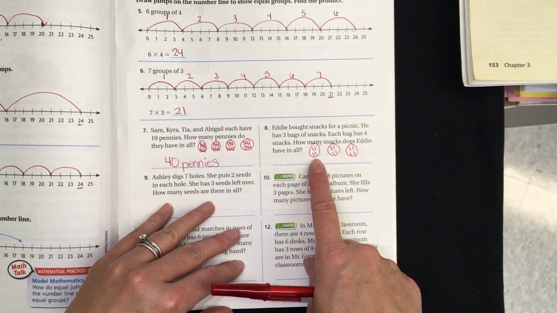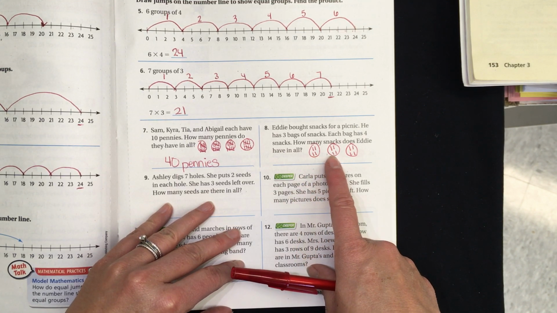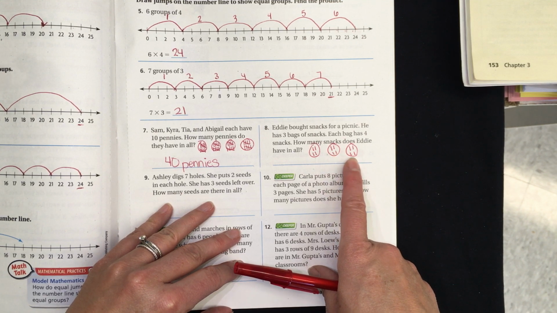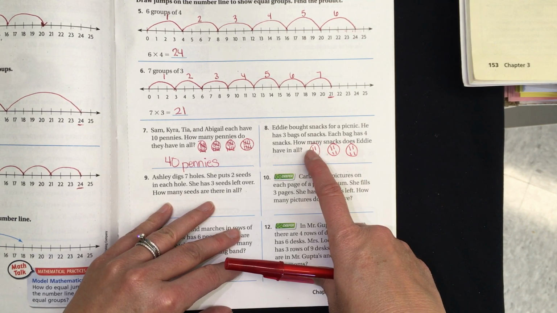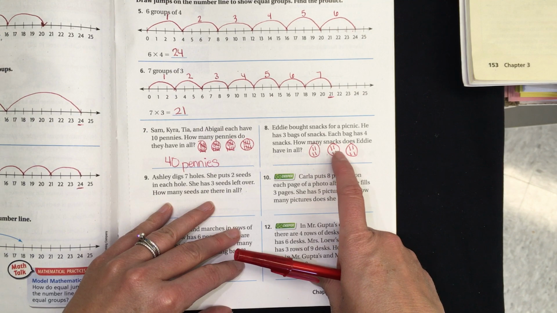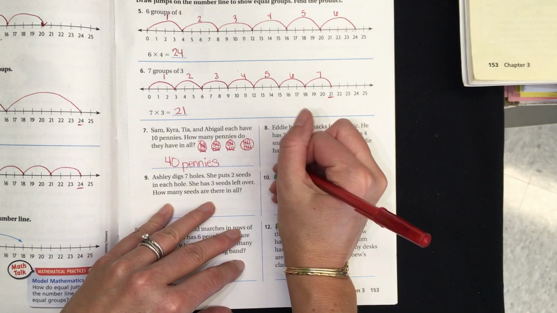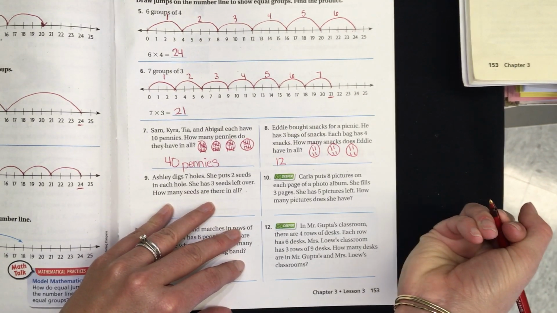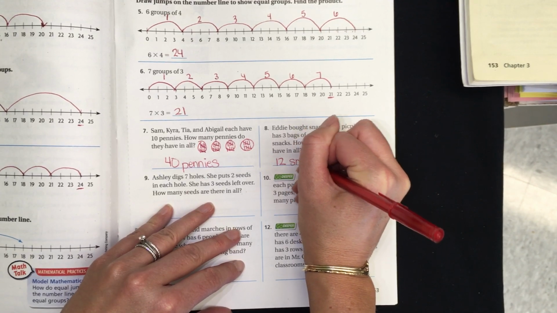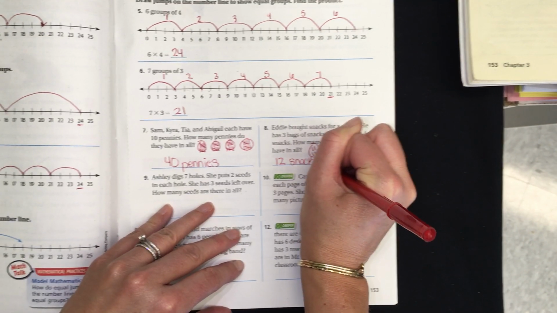Well, you can count by 4s. 4 plus 4, 8 plus 4, 12. Or you can count each one. 1, 2, 3, 4, 5, 6, 7, 8, 9, 10, 11, 12. 12 snacks. Make sure you put a label.